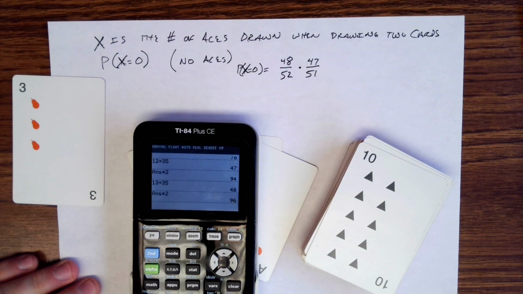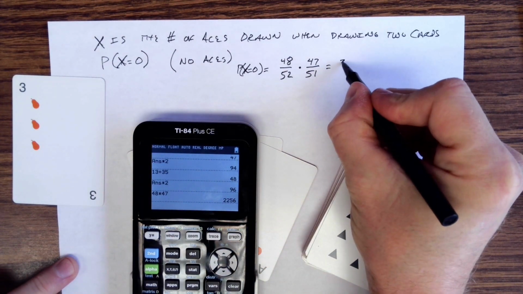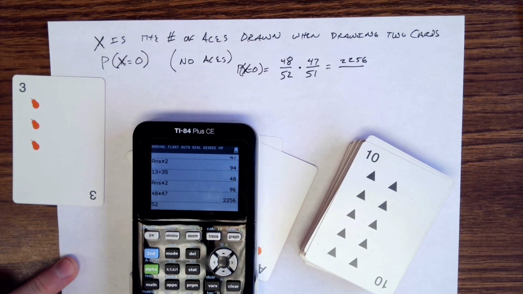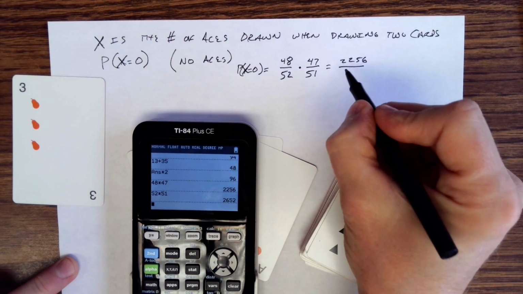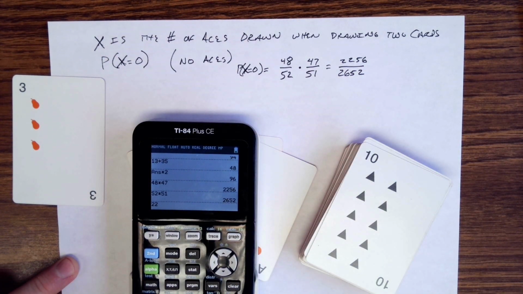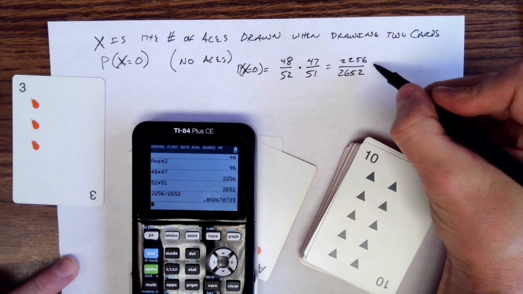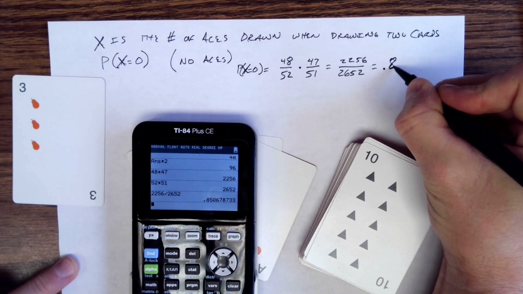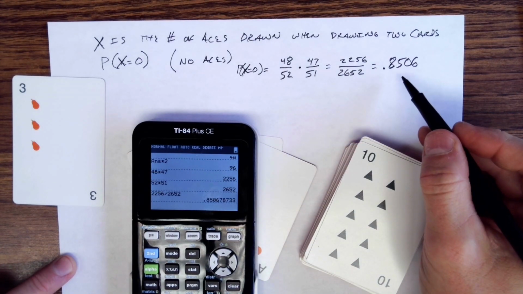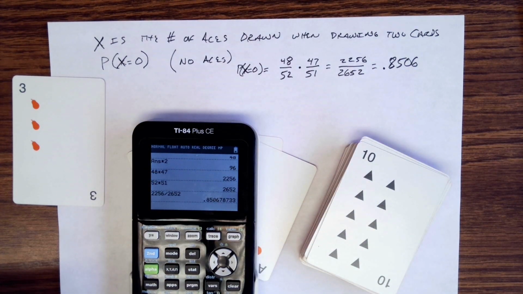I'm going to do 48 times 47, and 52 times 51, and then I'm going to do that division. And that is the probability of not pulling any aces out of the deck when pulling 2 cards.